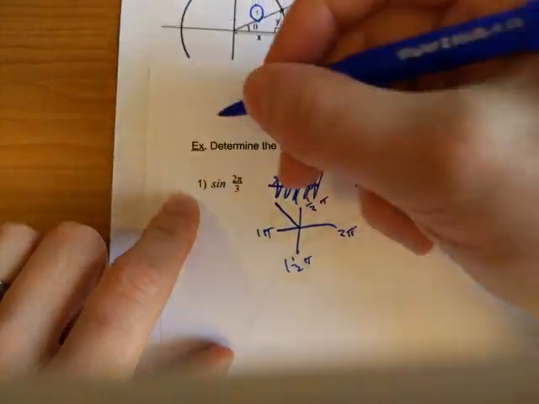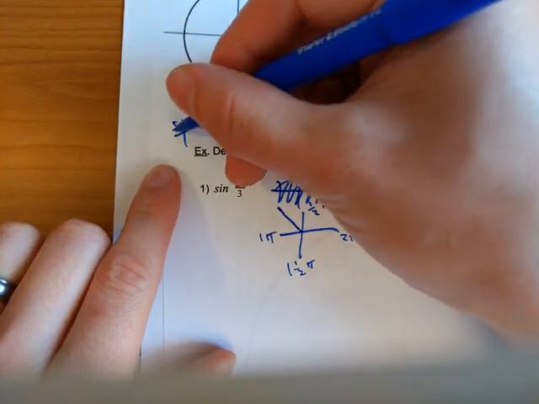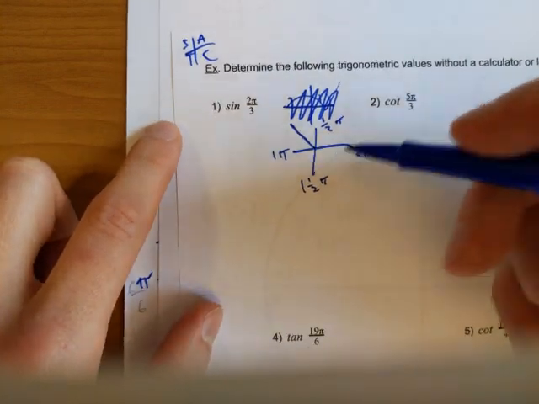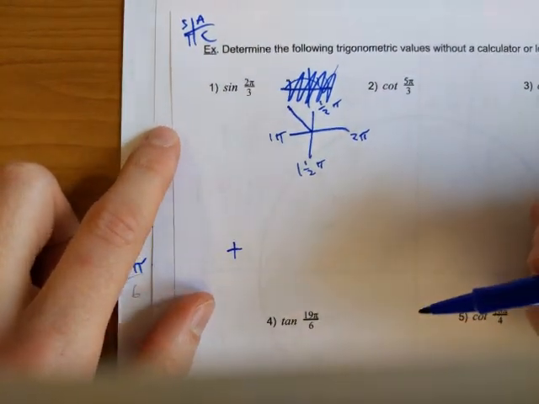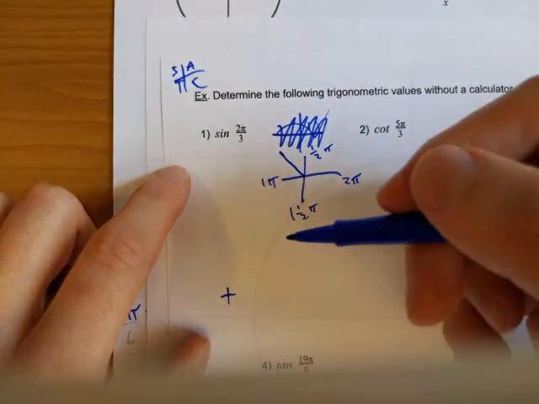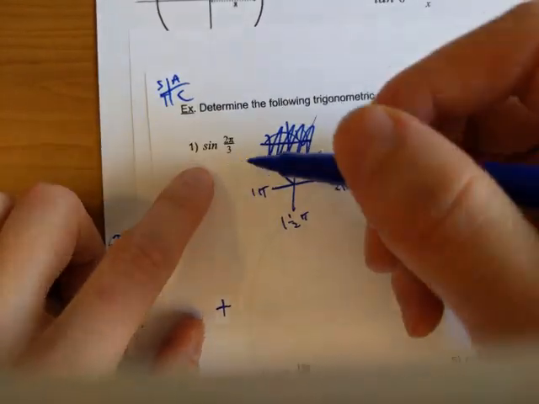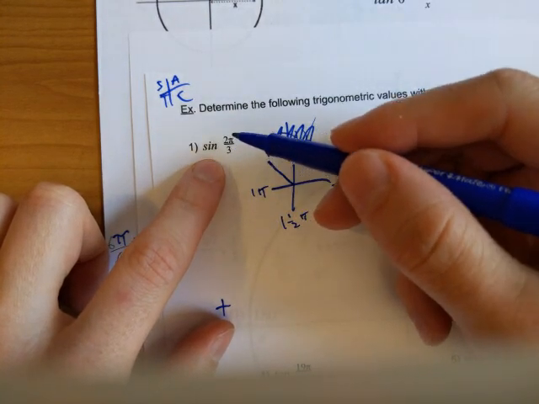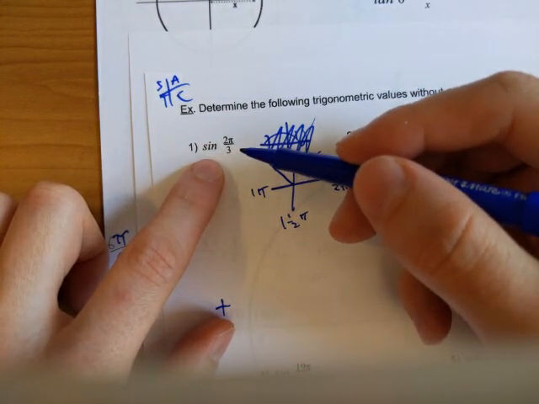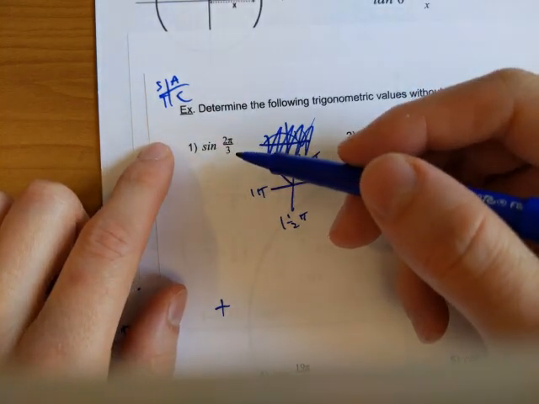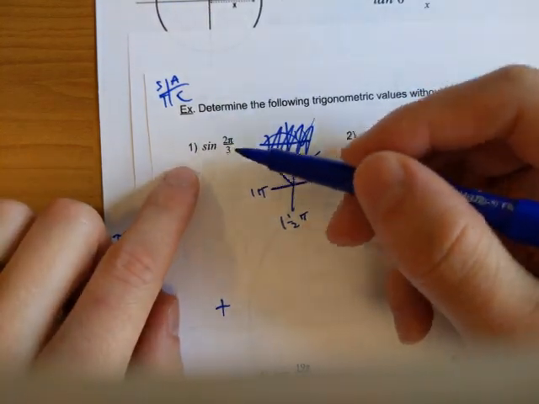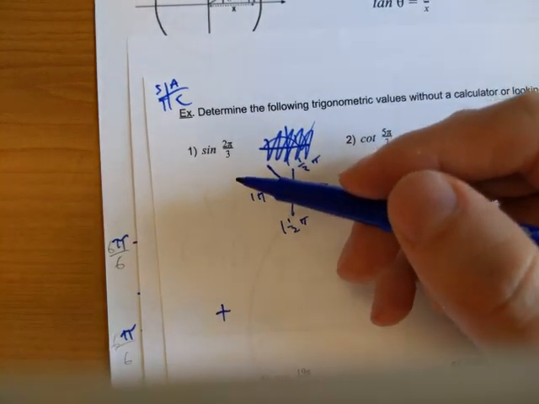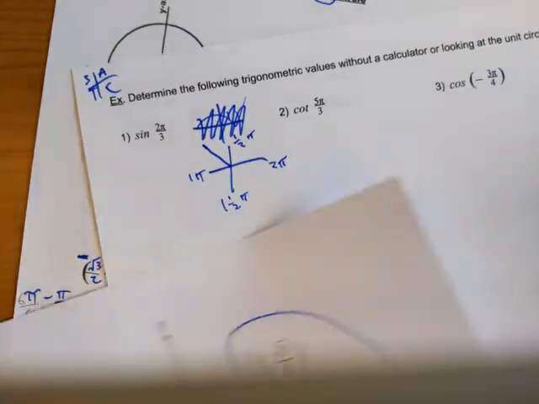And so that's where we're going to be using ASTC all the time. So if we're in the second quadrant, we know that sine is positive. So I know that my answer is going to be positive. Well, then I just need to have that memorization piece. So the great thing is that as long as the angle is simplified, if you've got any number of pi over 3, the reference angle is pi over 3. And so other than the positive or negative, these trig values are all going to be the same as what happens for pi over 3. That's why we only needed that first quadrant part memorized.